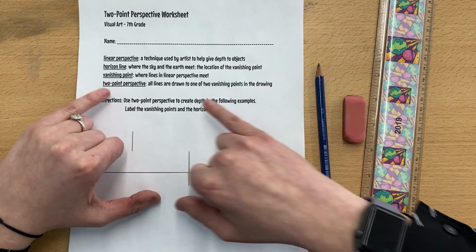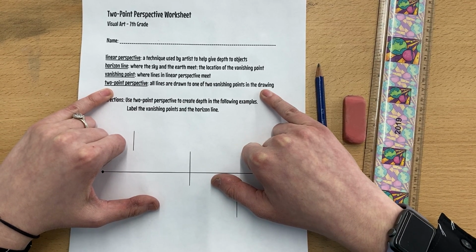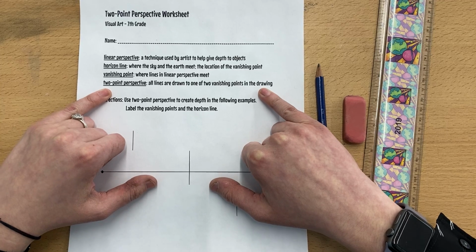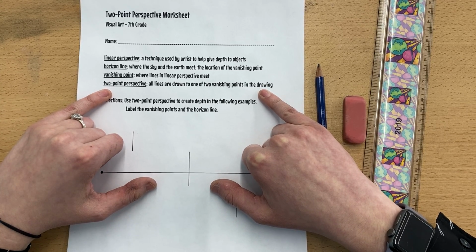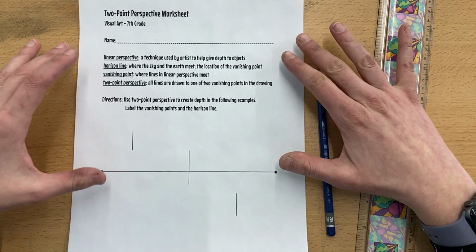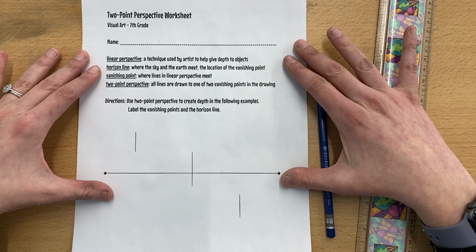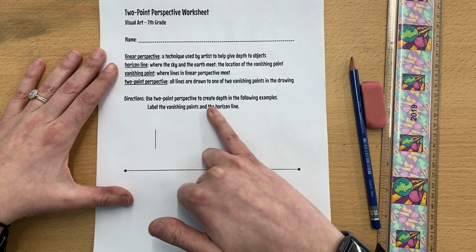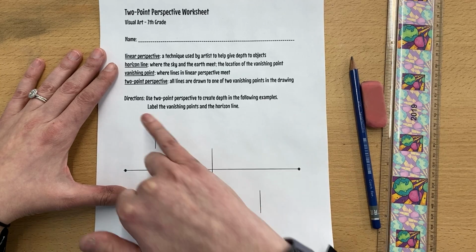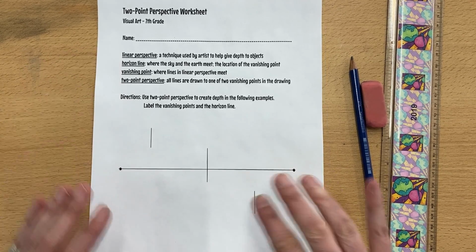So hopefully that's self-explanatory. And then lastly, 2-point perspective, the technique that we are specifically looking at. All lines are drawn to one of 2 vanishing points in the drawing. So again, last year when we studied 1-point perspective, everything was being drawn to one vanishing point. This time we have 2. So for the directions, use 2-point perspective to create depth in the following examples. Label the vanishing points and the horizon line. Let's do that part first.